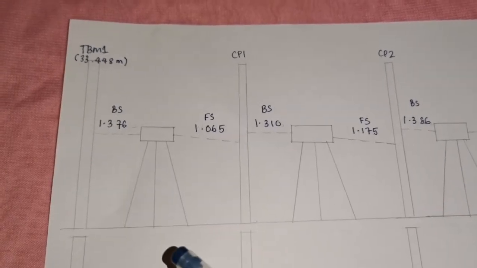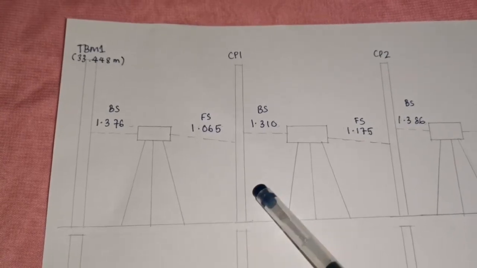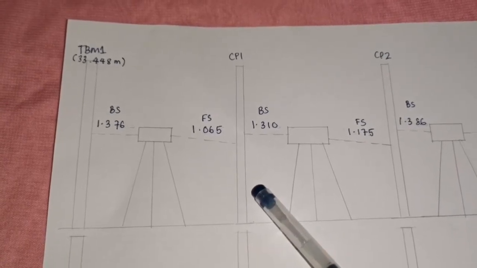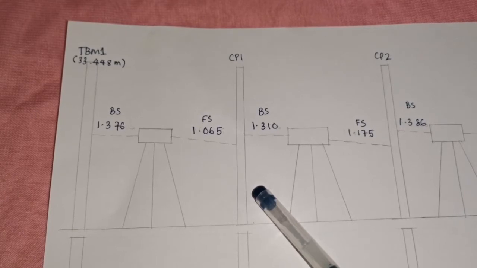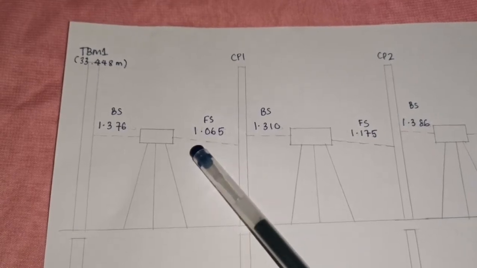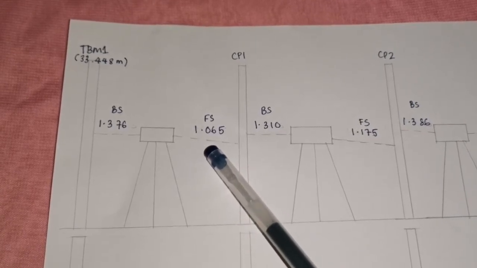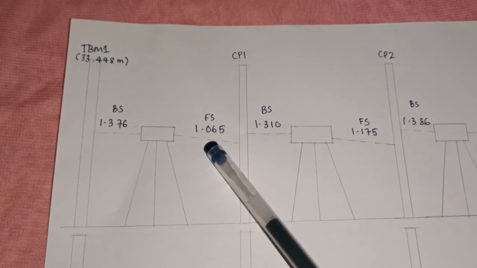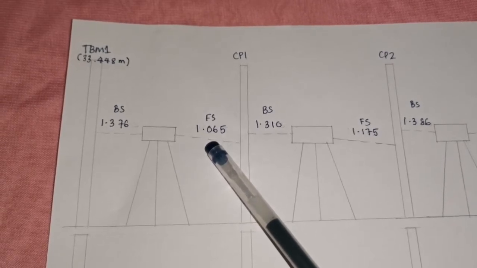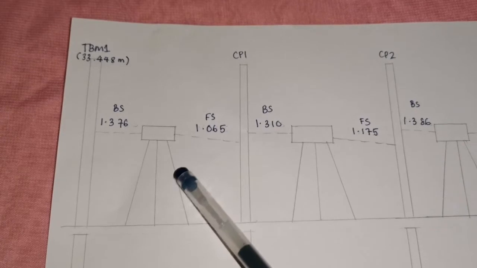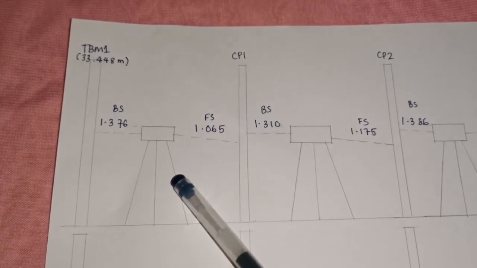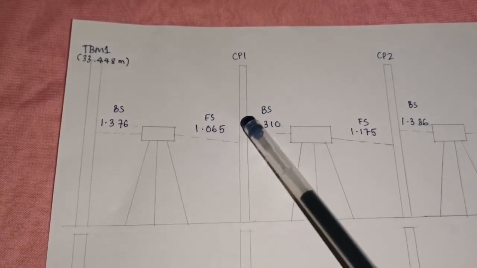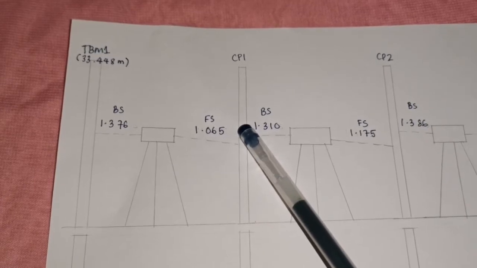The staff is moved to checkpoint 1, that is CP1, and the reading is taken and recorded, which is 1.065. This is a foresight. It is called foresight because after this reading, the auto level will be moved. The remark in the equation table is written as CP1.